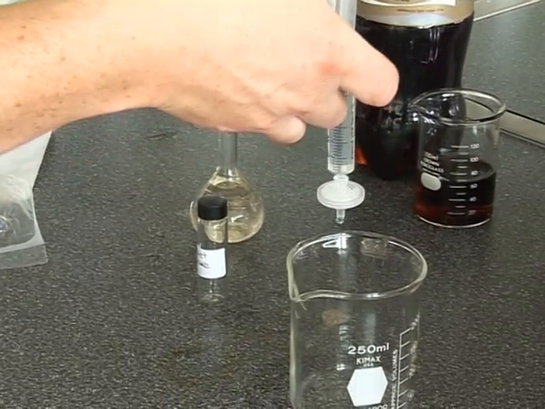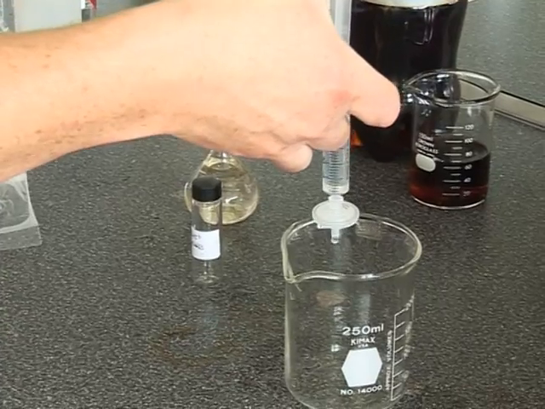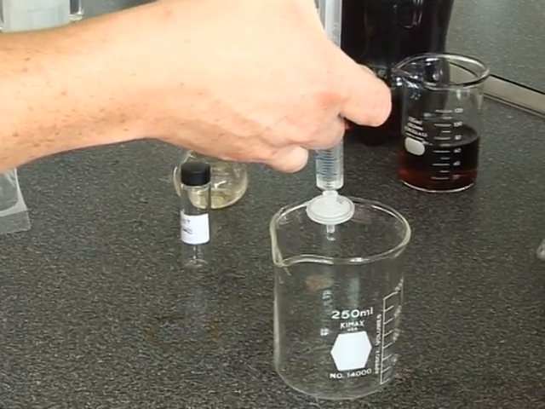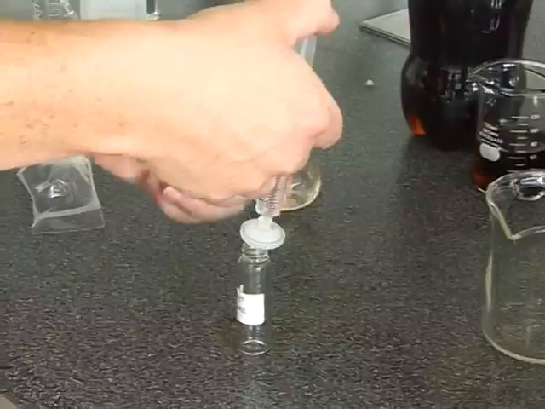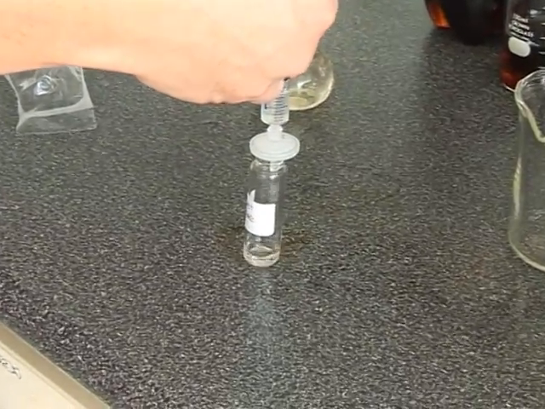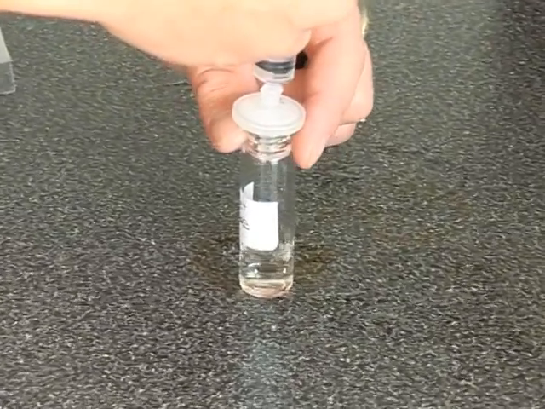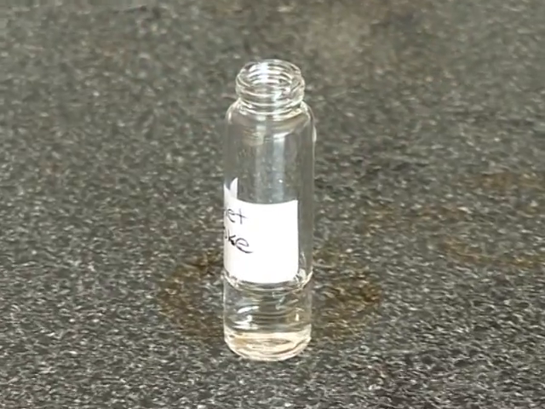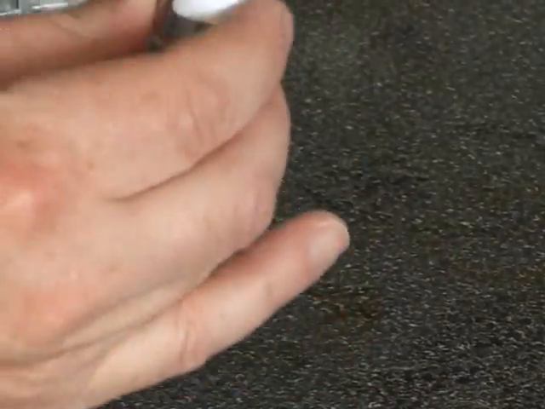Discard the first few mils of the eluent and then collect the rest of the eluent in a sample bottle. Make sure you label the bottles with the corresponding sample. The standard solutions and the samples are now ready to be analysed on the HPLC.